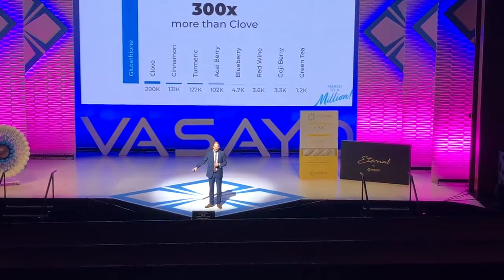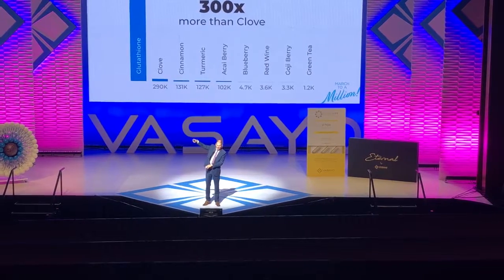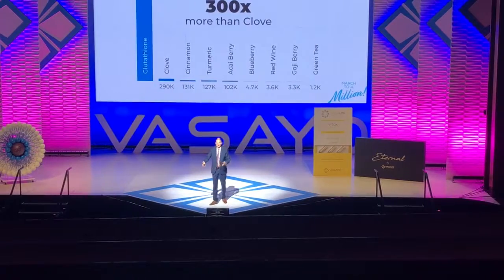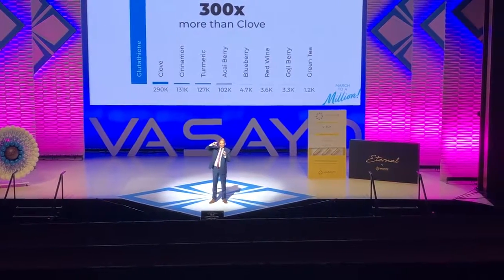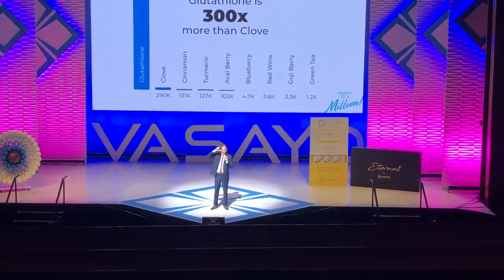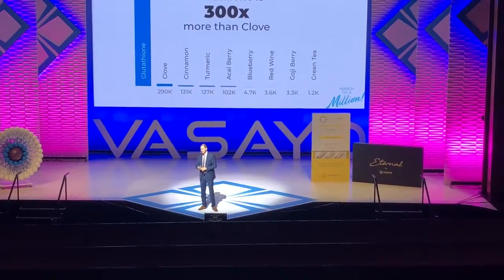And by the way, this chart is not to scale. 300 times went about 2 feet off the screen, but marketing had to shrink it so it would fit. Basically, if you were a human being standing next to the Empire State Building, that's the difference of clove versus glutathione as far as scavenging free radicals, okay?